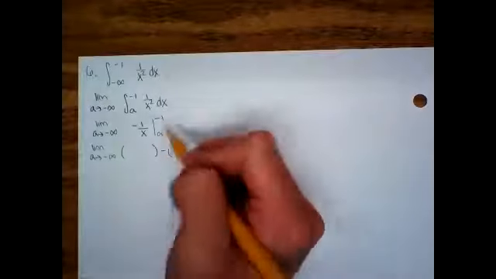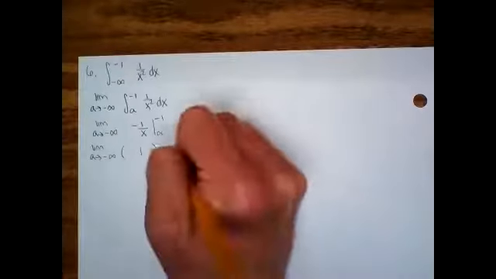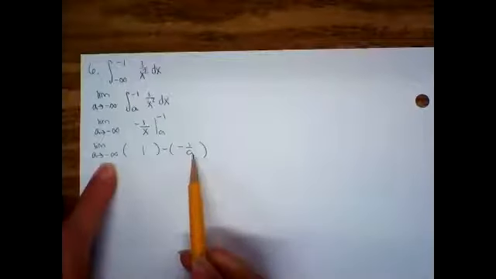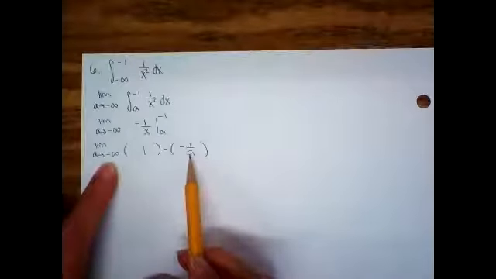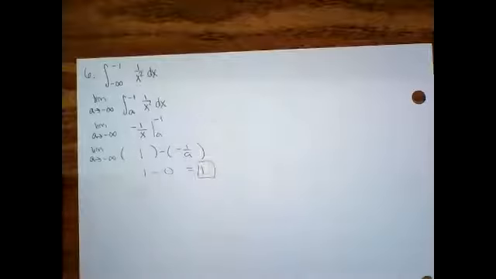Okay, so your upper boundary, if you plug that in, negatives are going to cancel. It's just going to be 1. Lower boundary, it'll be negative 1 over a. And then your last step is to evaluate the limit. I know that this is negative infinity and not positive infinity, but it doesn't matter. The denominator is still getting infinitely large. It just means you would be approaching that asymptote from underneath instead of above, but this is still going to go to 0. Okay, so you get 1 minus 0, which would be 1.